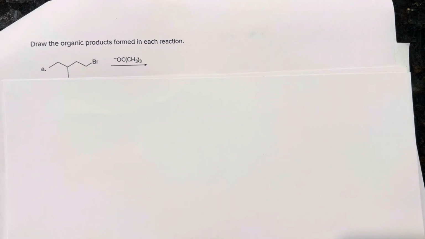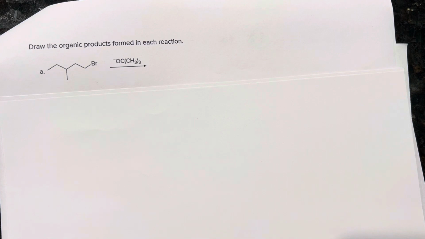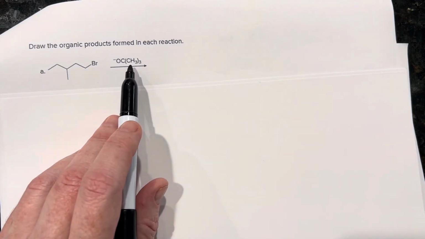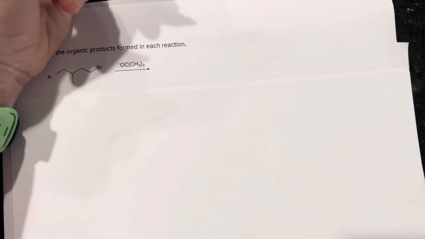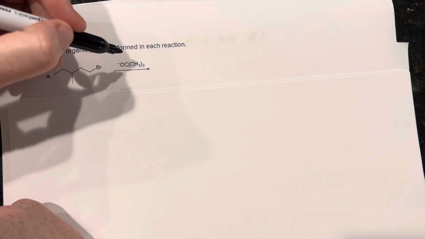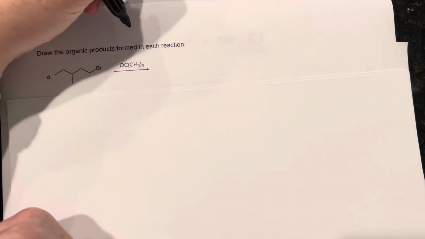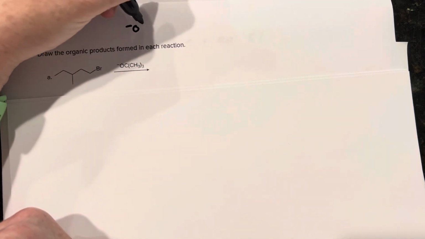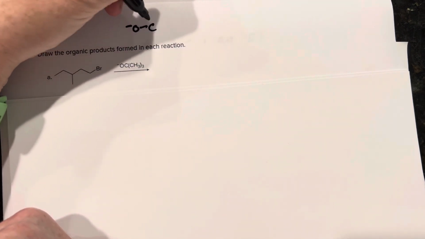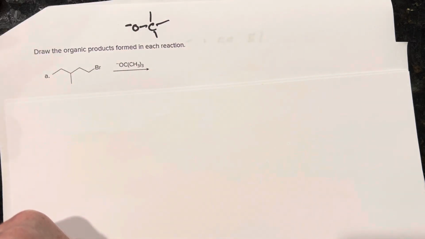So, in this first reaction, we have what appears to be a strong base. Right? It's got a negative charge, but I hope you agree that's a bulky base. That's the tert-butoxide. So you've got an O negative to a carbon to CH3 like that. It's big. Okay, so something to think about.